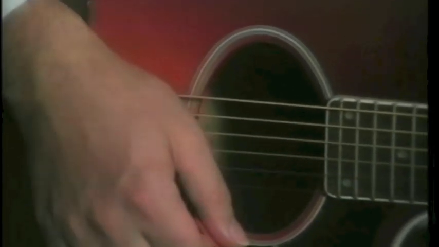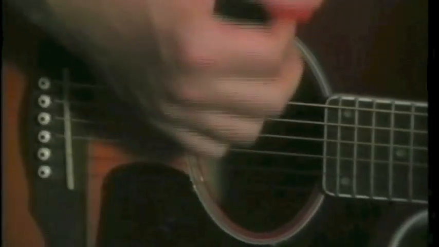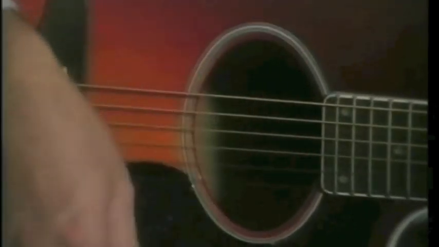On the dead strings, down, up, down, up, up, down, up.